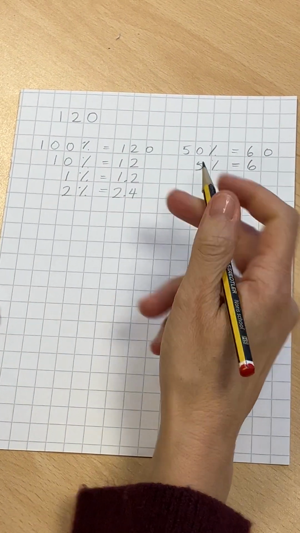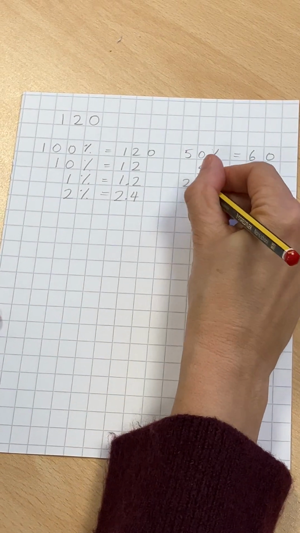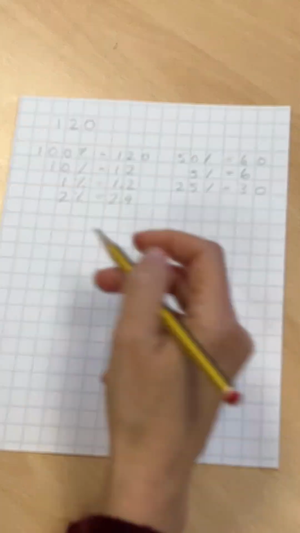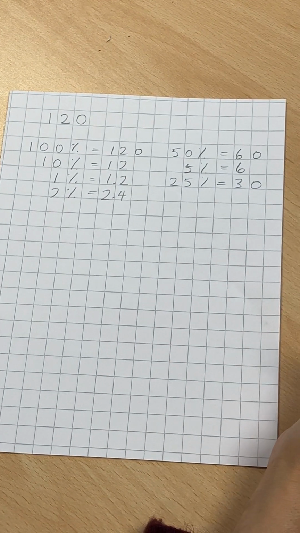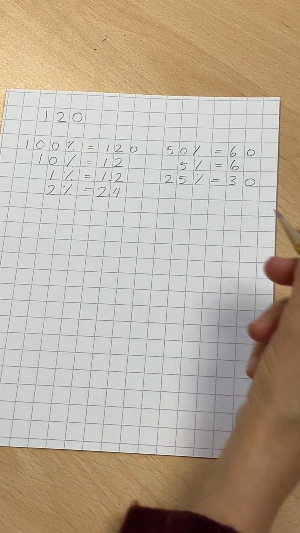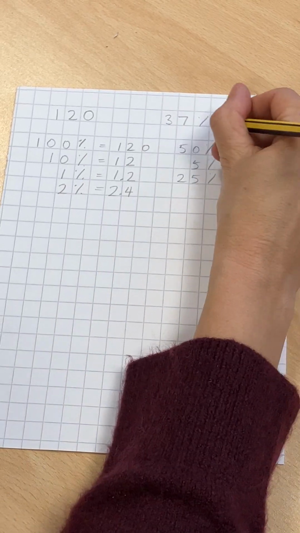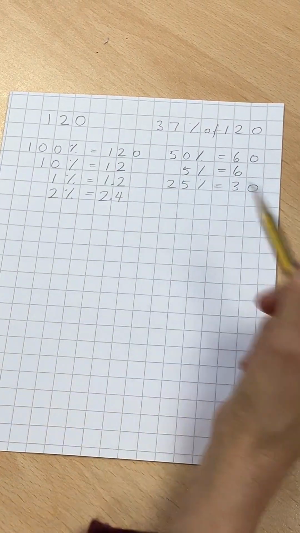We also could, if we needed to find 25%, halve our 50%. So 25%, half of 60 is 30. So you can see how we've built up a lot of building blocks that we can now use to find a percentage of a number. Let's imagine we've been asked to find 37% of 120. We've worked these out. Now we can use our building blocks.